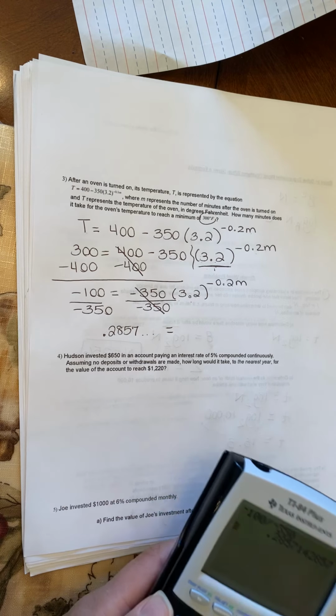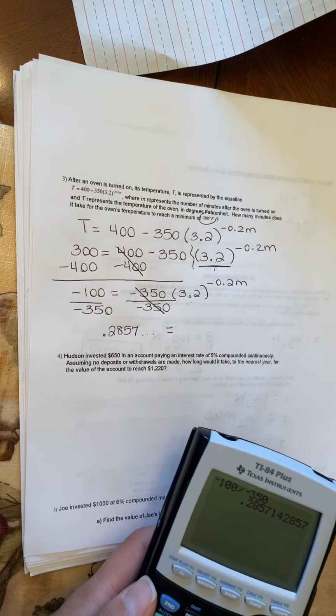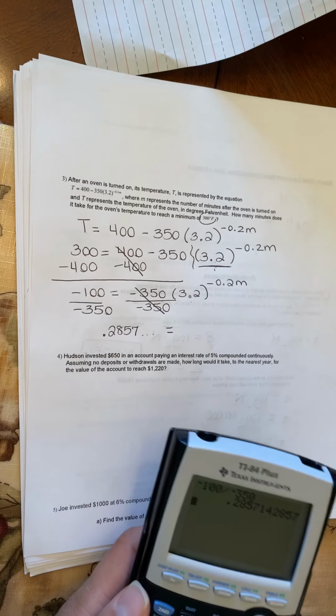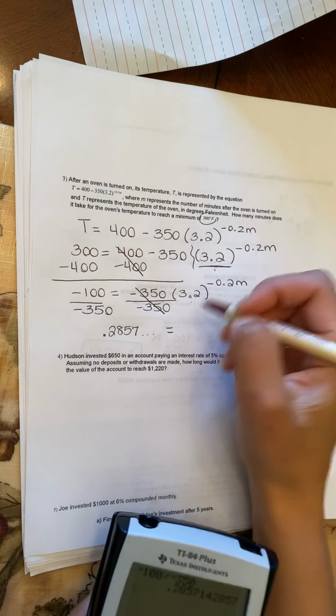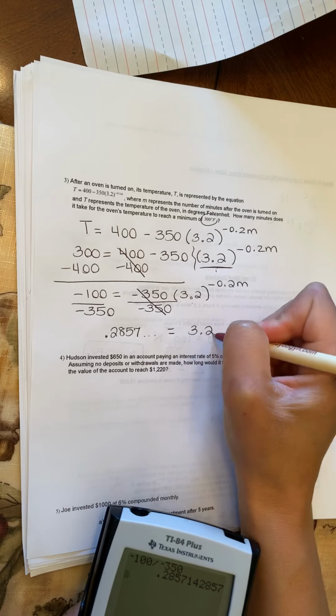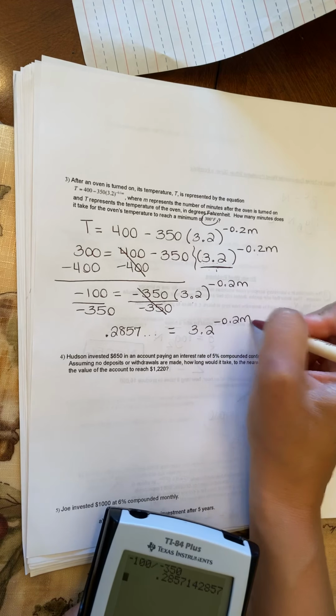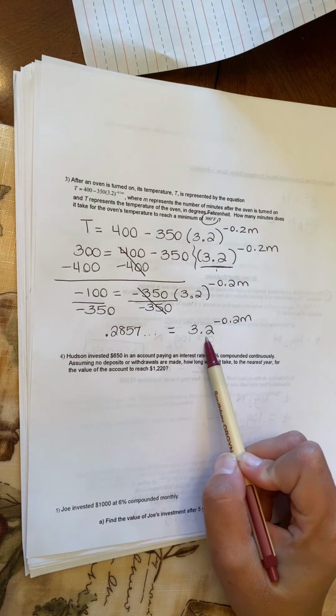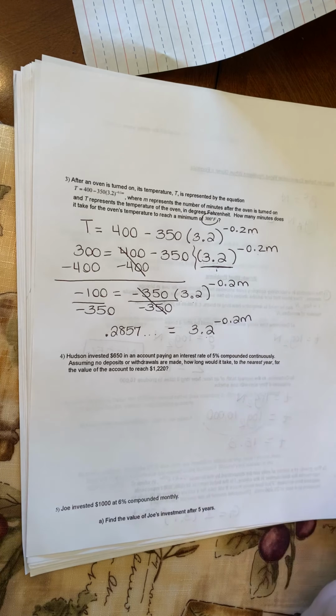You do not want to round your answer too soon. So that whole big number, 0.2857..., we're going to leave it in our calculator that long. Now when I look at this, I finally got it where I only have one number as the base being raised to the exponent. But I can't solve it the way it is right now. It's in exponential form. There is no way to solve for the exponent until we turn it into a log.